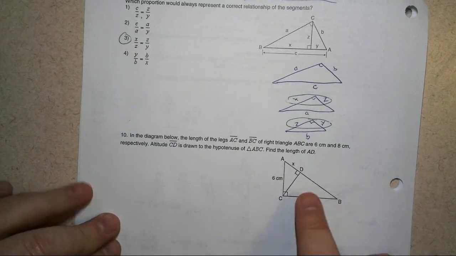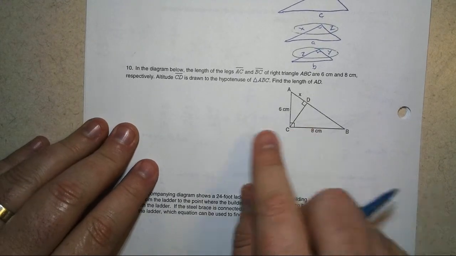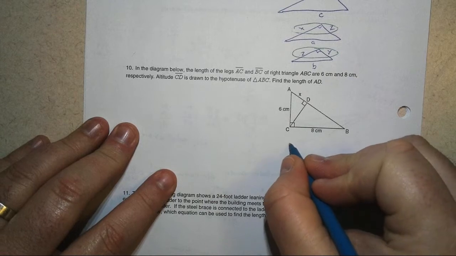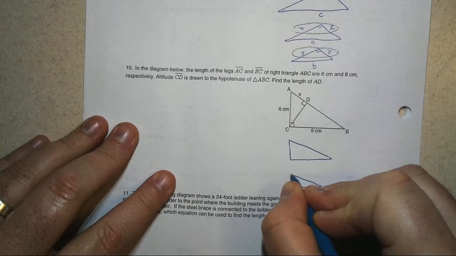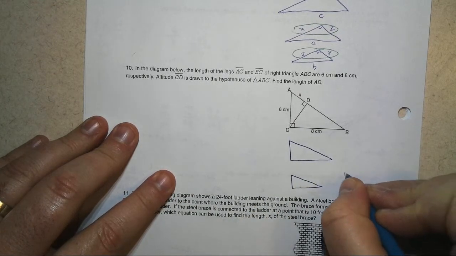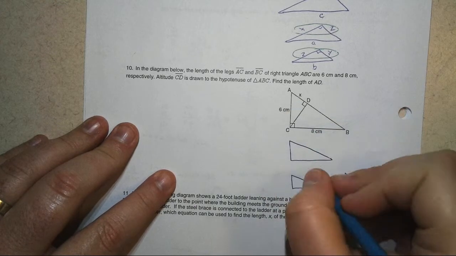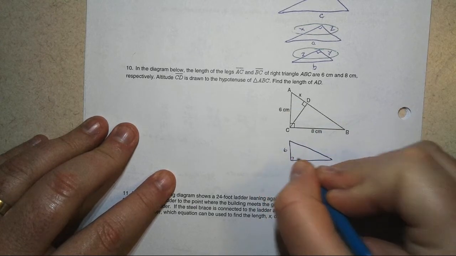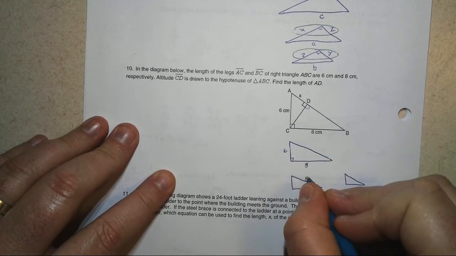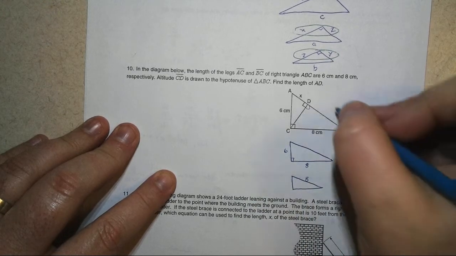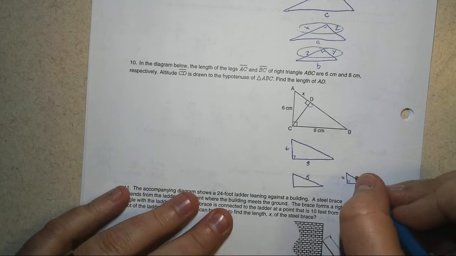Let's actually use this now to do number 10. So, altitude drawn to the hypotenuse, okay, there. It means we're going to draw out our 3 triangles. So, there's one, a little smaller yet. All right, and then what do we got? So in the really big triangle, all I have here is an 8 and a 6. So I have those 2 sides. In the medium-sized triangle, I have a hypotenuse, right, of 8, and that's it. And in the small triangle, I have a short leg of X, and I have a hypotenuse of 6.